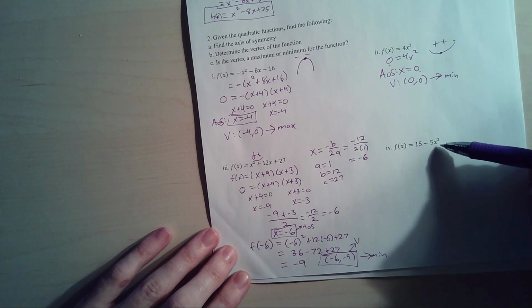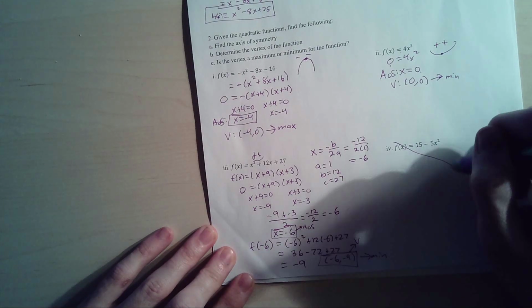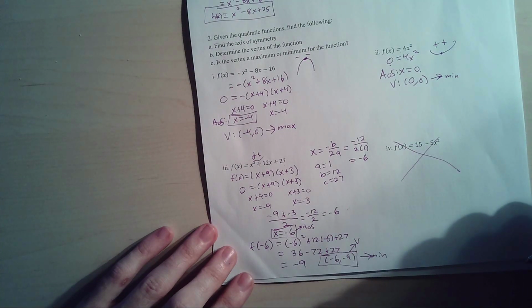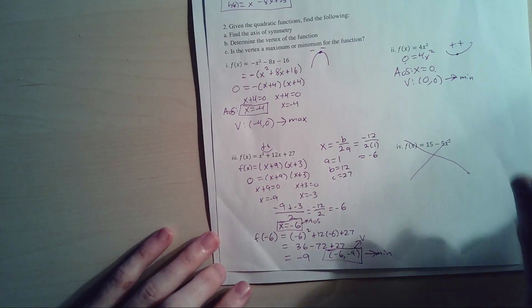This 15 minus x squared here, a little bit of an obnoxious question, to be honest. Doesn't really have a nice, neat, easy factoring, so we're just going to go ahead and skip this one. I don't feel like doing it. We're moving on to a different question. That ends it for page number 1.